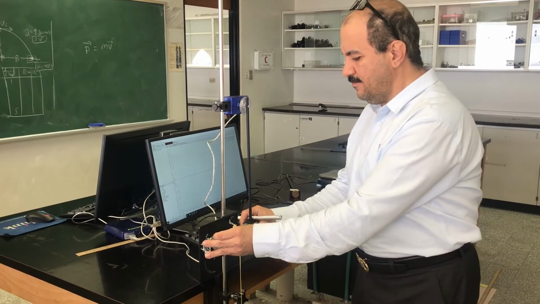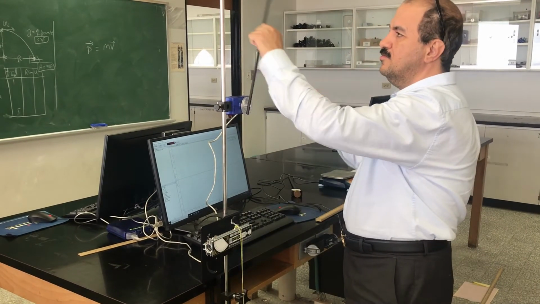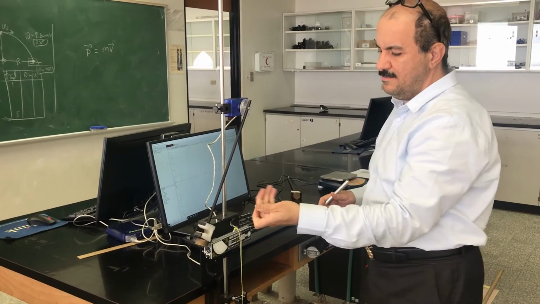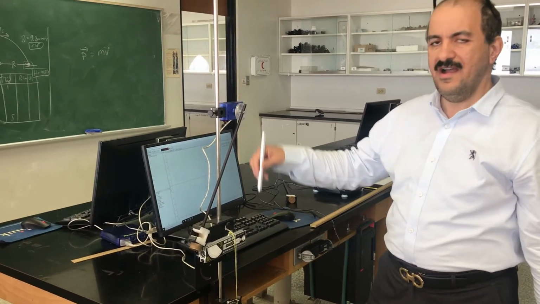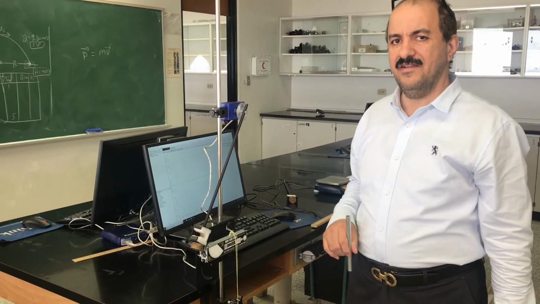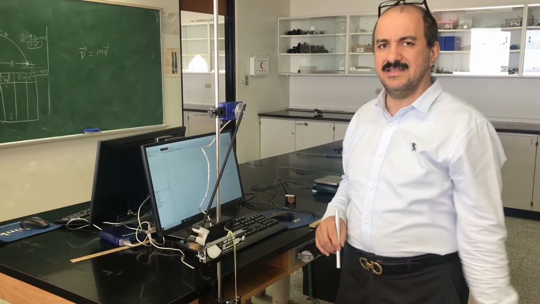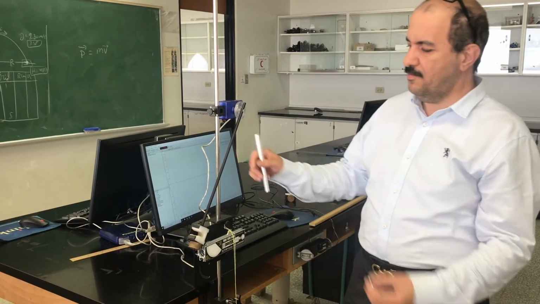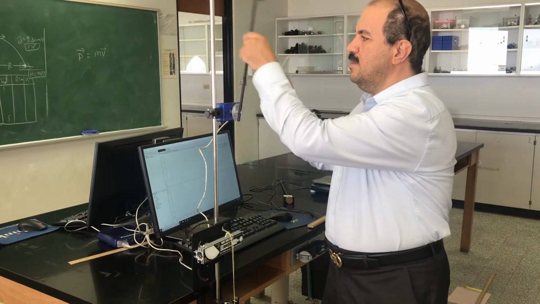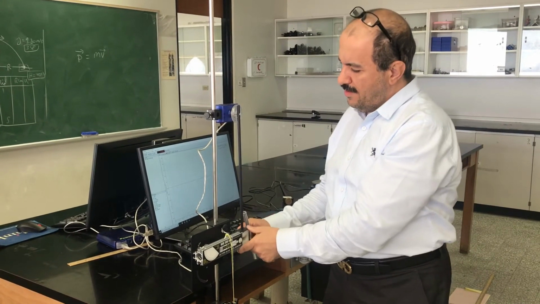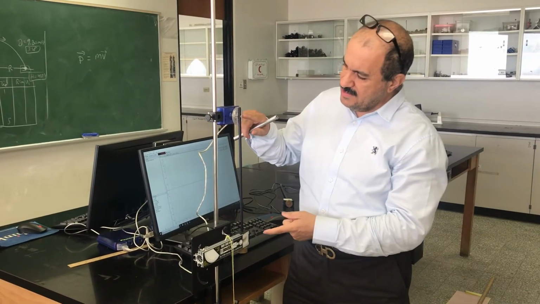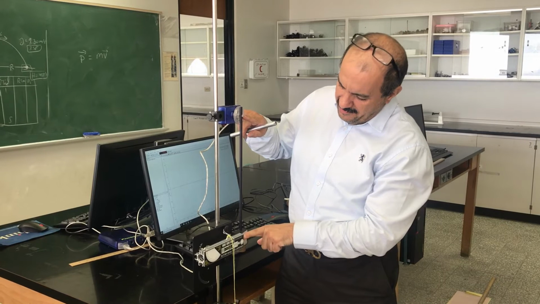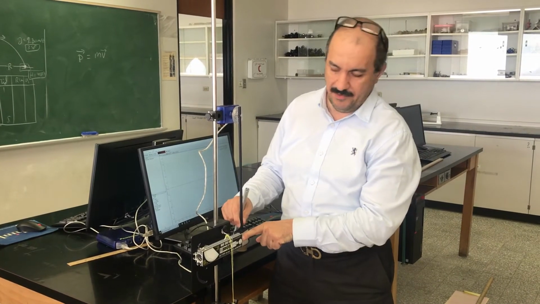To collect the data, we need first to find the initial velocity of the ball, and we need to know the final velocity exactly after the collision, and we need the masses of the objects, the mass of the ball and the mass of the ballistic pendulum. We also need to know the arm of rotation, which we call small r on the board, which is the distance between the pivot point and the center of mass of this ballistic pendulum.